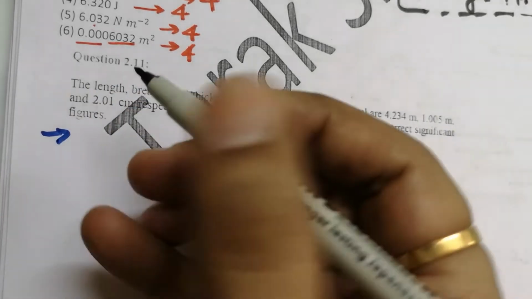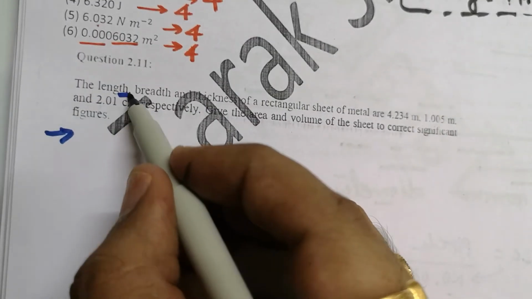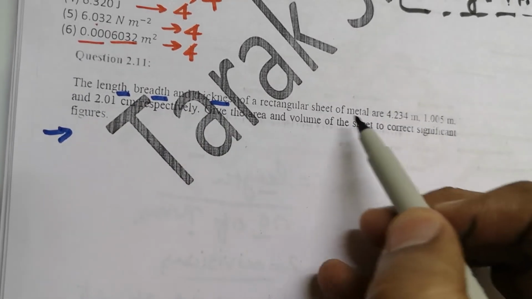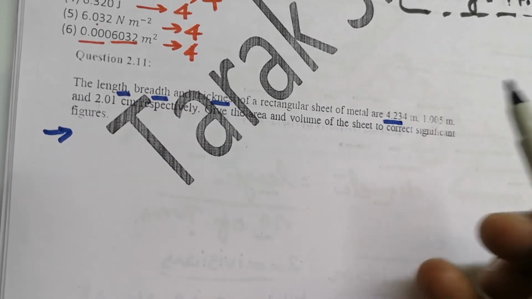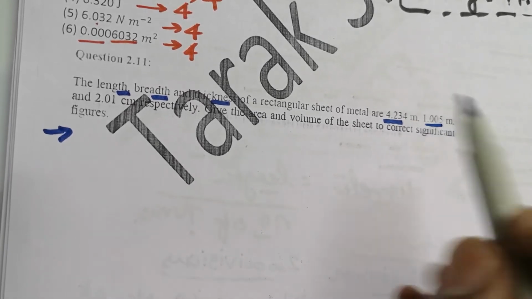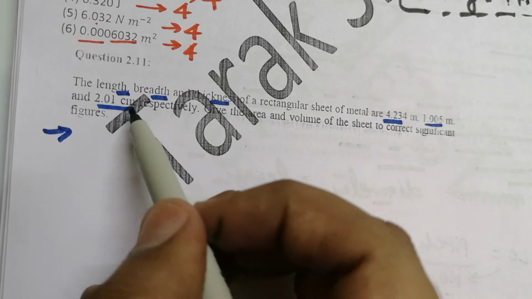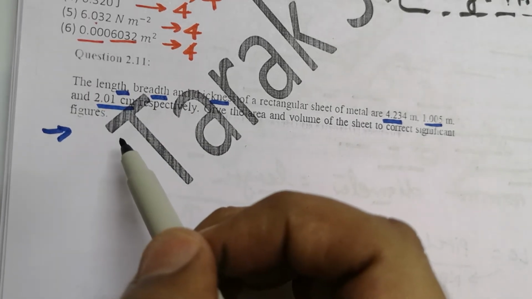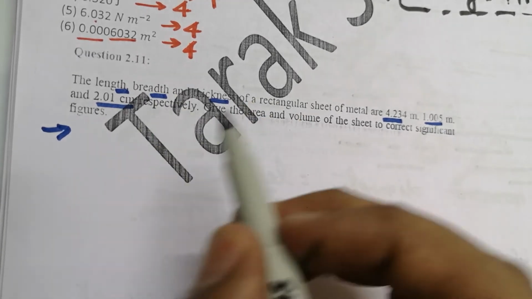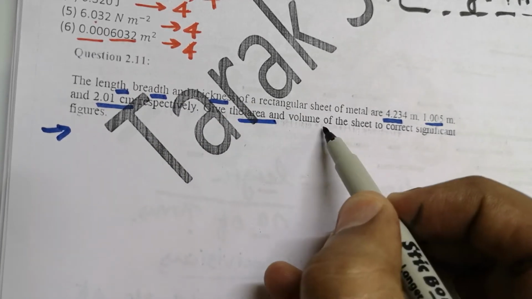Now example number 2.11, we have already done such an example. You are given the length, breadth and thickness of a rectangular sheet, where the length is 4.234 meter, the breadth is 1.005 and the thickness is 2.01. So you have all those data. Apart from that, we have to find its area and volume.